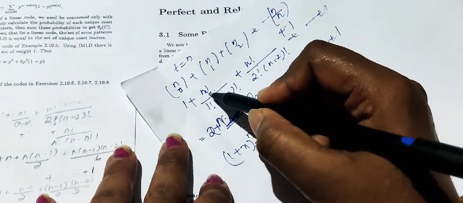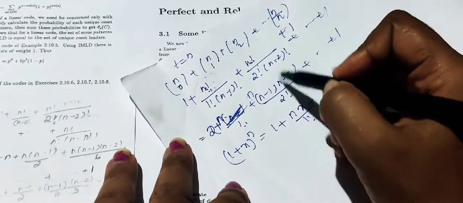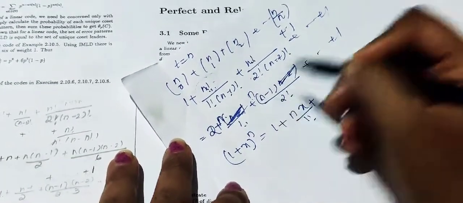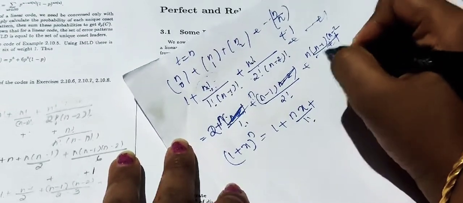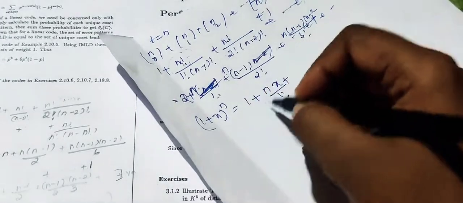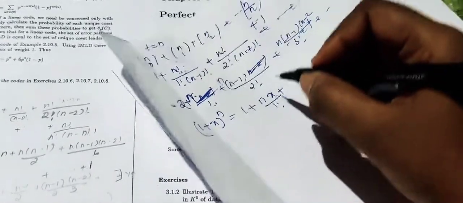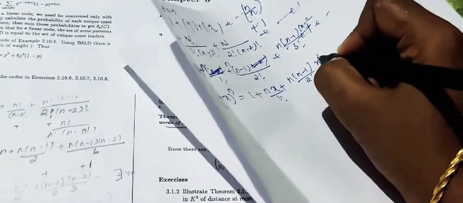The n minus 1 terms cancel, so n remains. Here, n into n minus 1, n minus 2 cancel. So the next term is n into n minus 1 into n minus 2 divided by 3 factorial plus etc. Okay, so the binomial expansion: 1 plus x whole raised to n is 1 plus nx plus n into n minus 1 by 2 factorial into x squared plus etc.